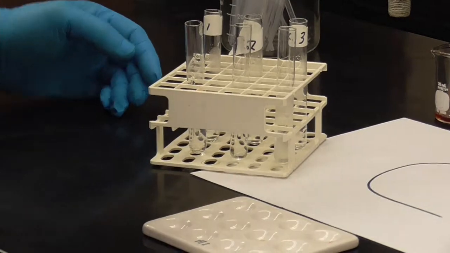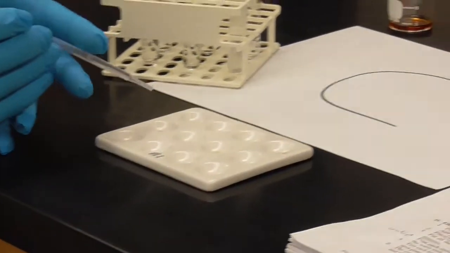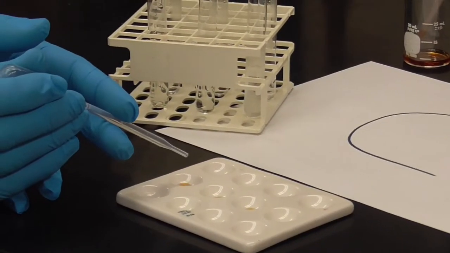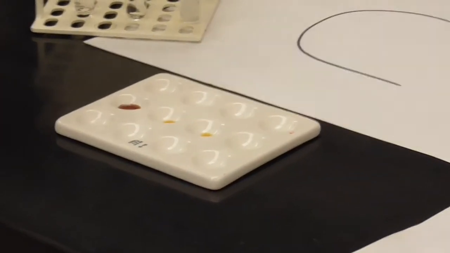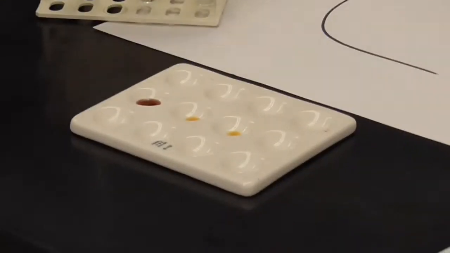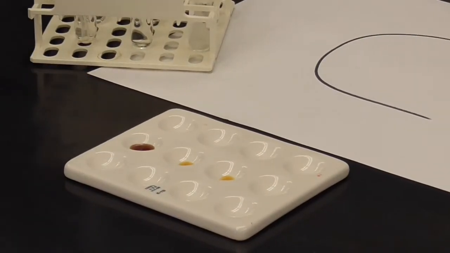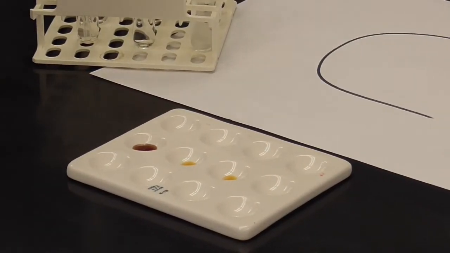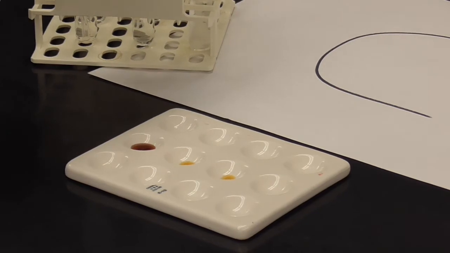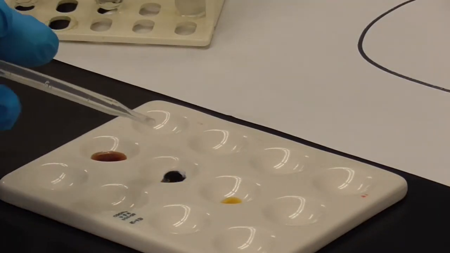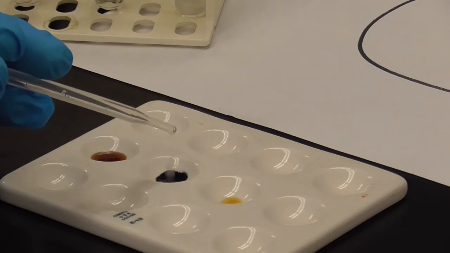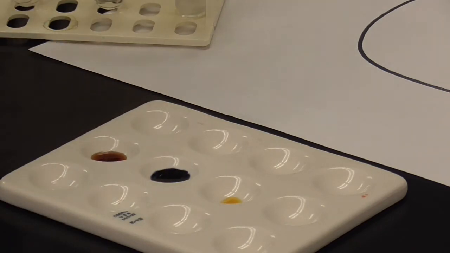And we'll, as usual, put 4 drops in 3 spots on our plate, and we'll see how well these enzymes did. So, tube 1, where it was at 37 degrees body temperature. 1, 2, 3, 4. Just like that. Not dark blue, so clearly that enzyme was doing something. Tube 2, which was at 100 degrees temperature. 1, 2, 3, 4. Dark blue. That enzyme did nothing.